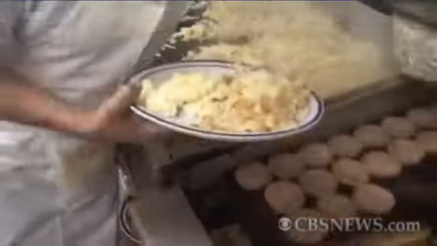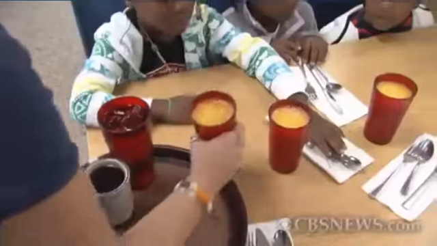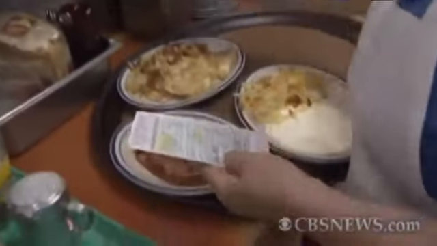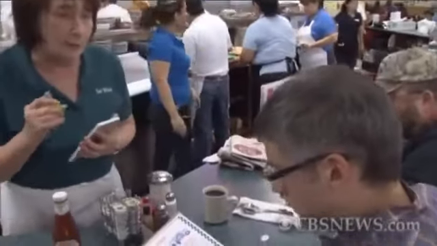Breakfast, the most important meal of the day. Healthy, high in fiber, fuel to go, go, go. You're gonna be full no matter what you order.